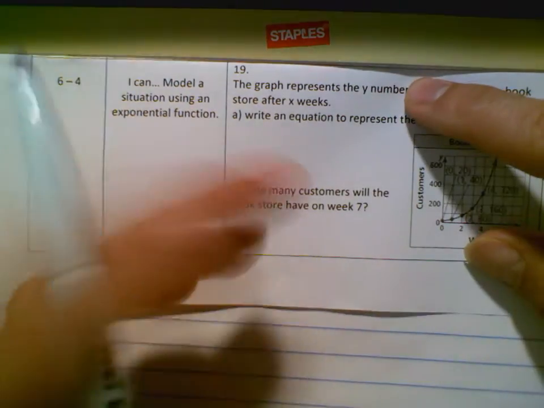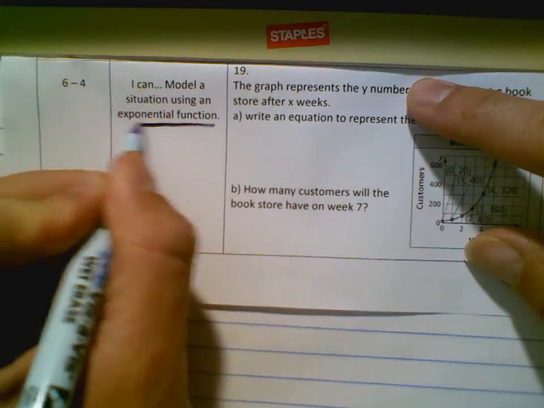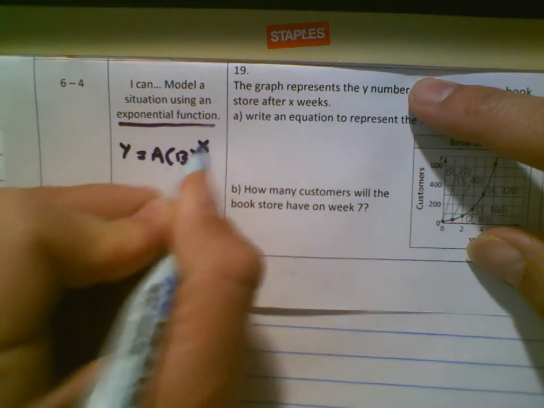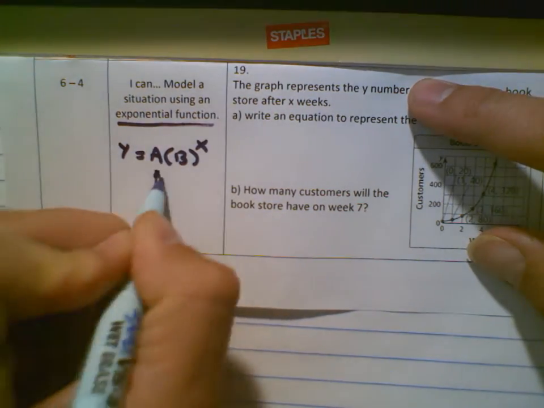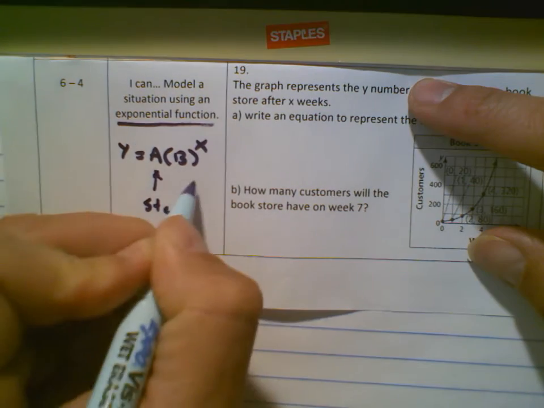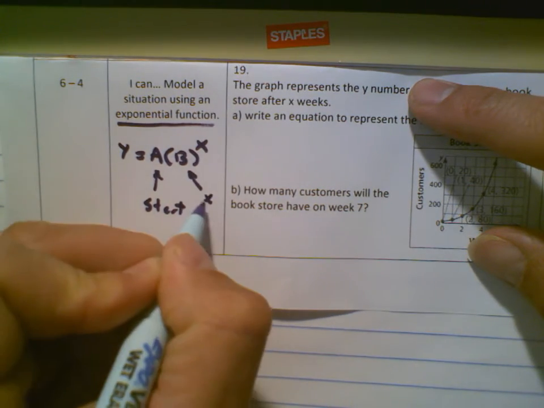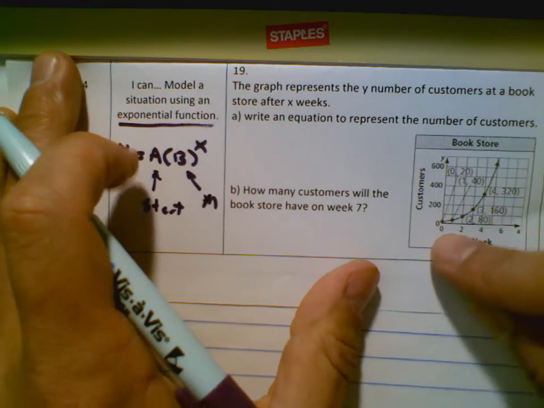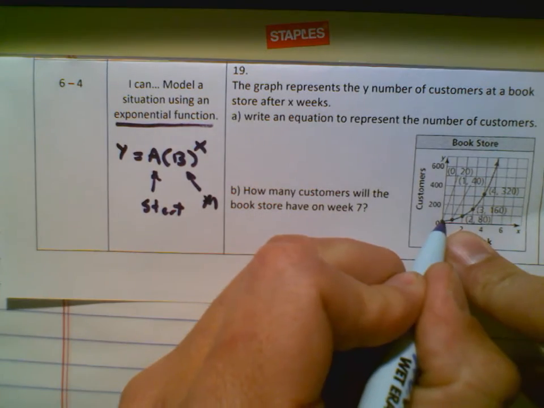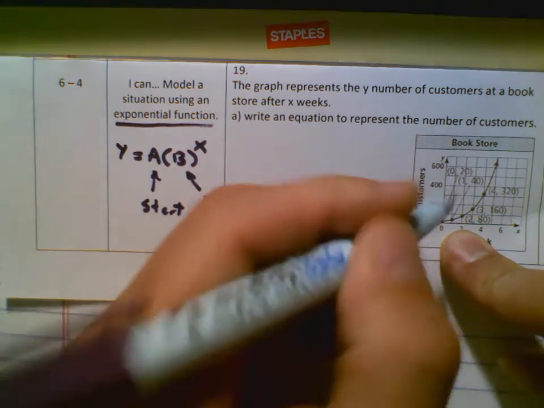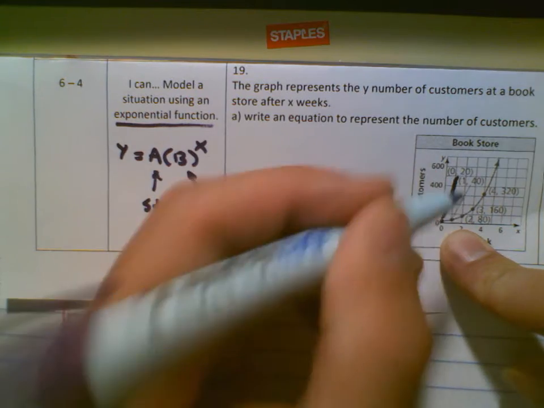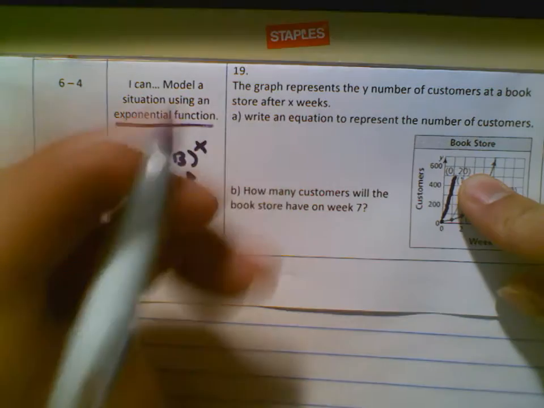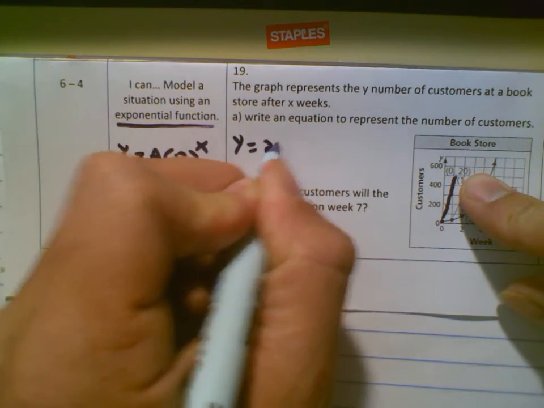Now remember, when we write an exponential function, an exponential function is usually of the form y equals a times b to the x. The a represents the start, and the b represents what we're multiplying by every time. Now, when I look at the graph, I want to know where I start. You'll notice that the first point is right here. There's a little line that goes off of that. It tells us that point is at (0, 20). So we're starting with 20 customers. So my equation would be y equals 20.